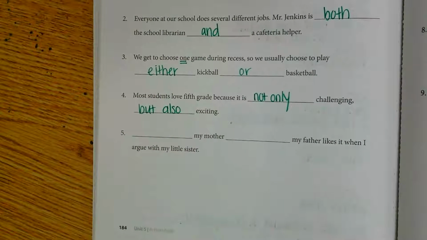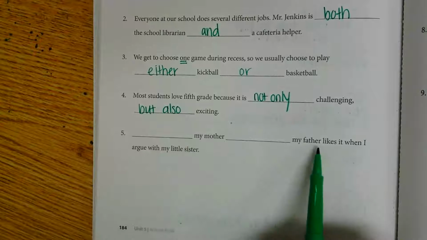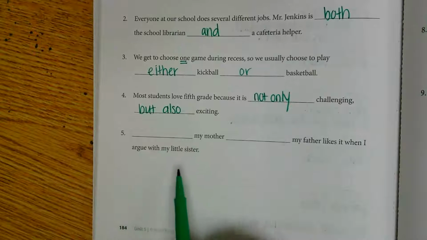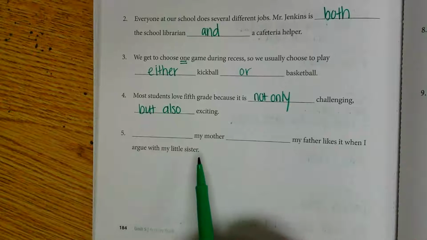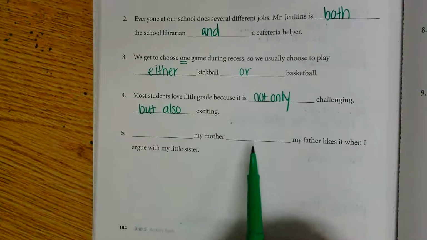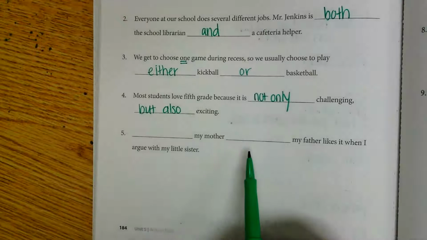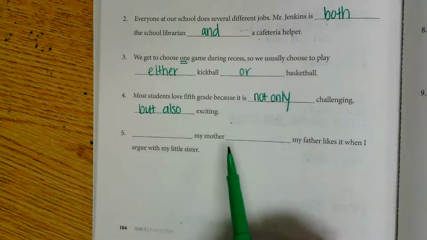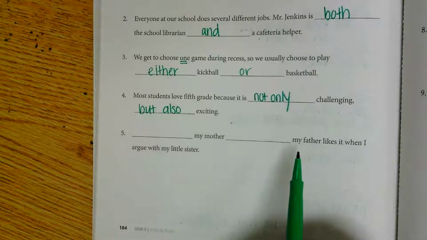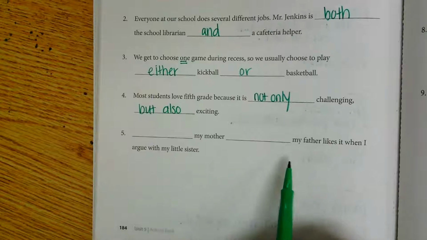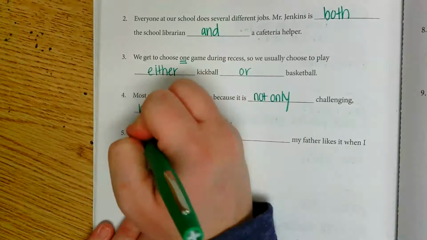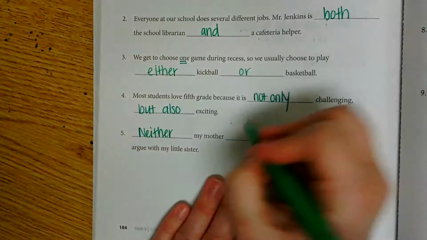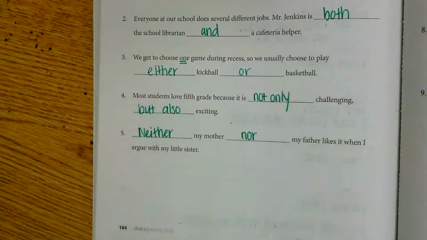And then the last one, number 5. Blank my mother, blank my father likes it when I argue with my sister. So when I look at this sentence, it wouldn't make sense to say both my mother and my father likes it when I argue with my little sister, because let's be honest, parents don't like it when siblings argue. So what I'm seeing is probably mom does not like it when we argue, dad does not like it when we argue. So because I would be using that word not, if these were two separate sentences, we're going to use neither nor. So neither my mom nor my father likes it when I argue with my little sister.